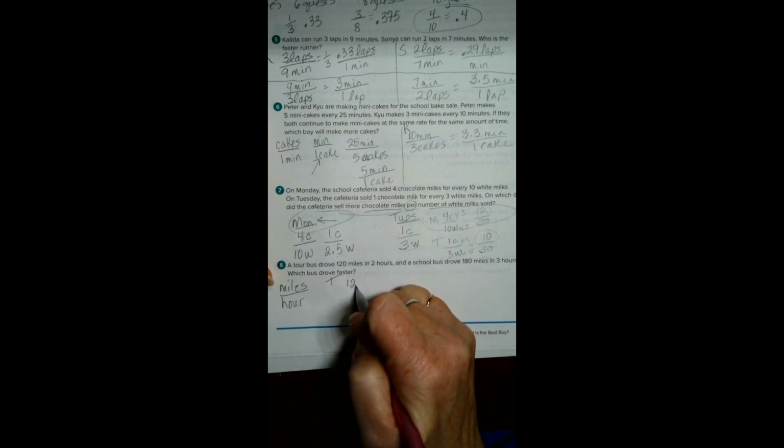A tour bus drove 120 miles in 2 hours, and a school bus drove 180 miles in 3 hours. Which bus drove faster? So we're doing miles per hour, which is how we usually designate speed. So the tour bus was 120 miles in 2 hours.